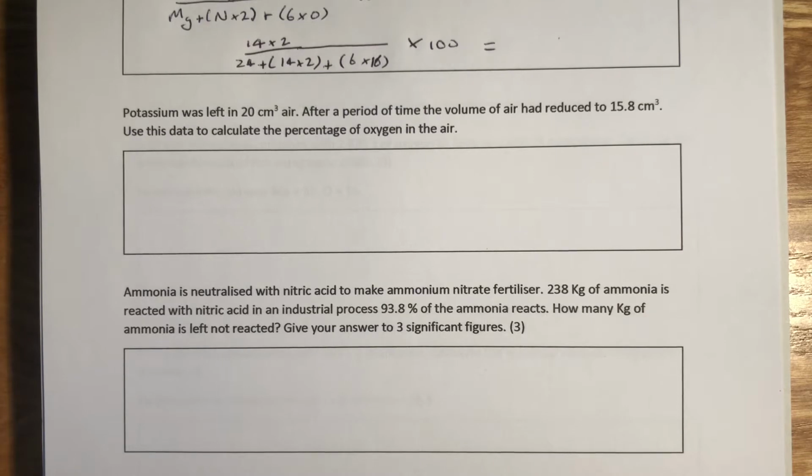For our next percentage calculation here, we link to the atmosphere. Now, the atmosphere is comprised of oxygen and nitrogen primarily. They work out to be 99% of the atmosphere, and there's 1% other gases like argon and water vapour, and a little bit of carbon dioxide.